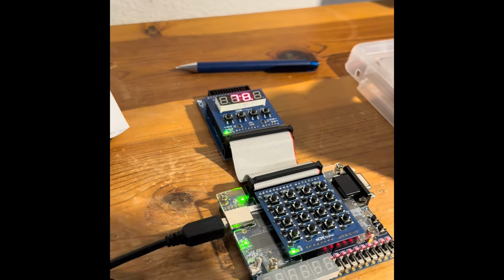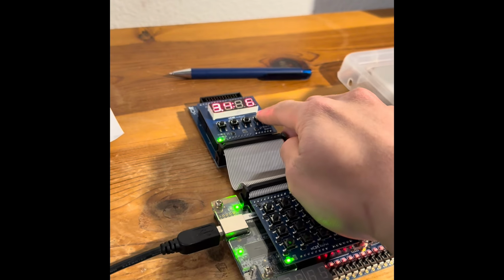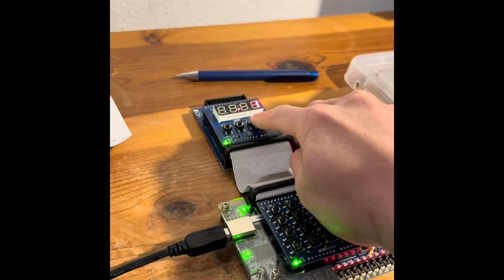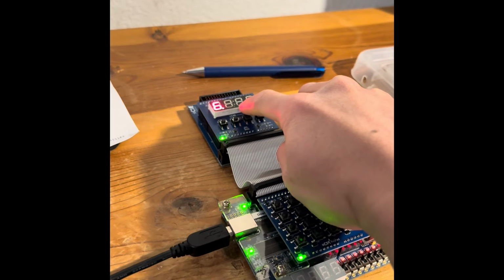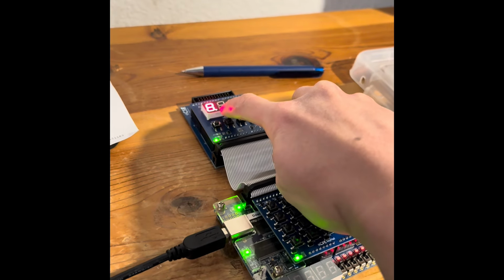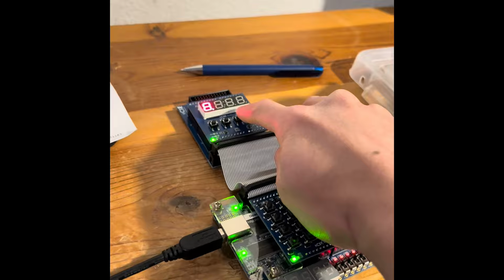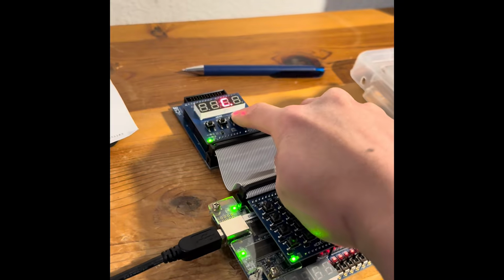That works, and then pause. I just couldn't figure out why there are dots appearing there, but everything works perfectly fine, just the dots there.